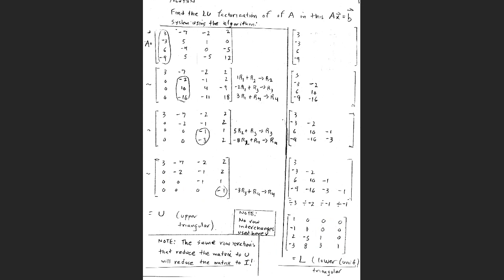A couple of key points here. First of all, no row interchanges were used here. When we did the row operations that reduced the matrix A to the matrix U, we didn't do any row interchanges.